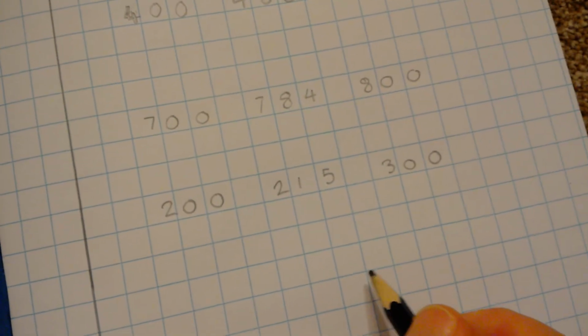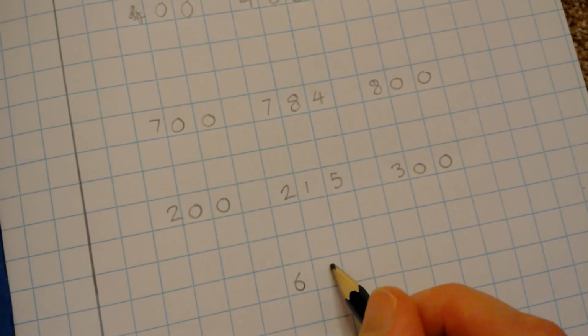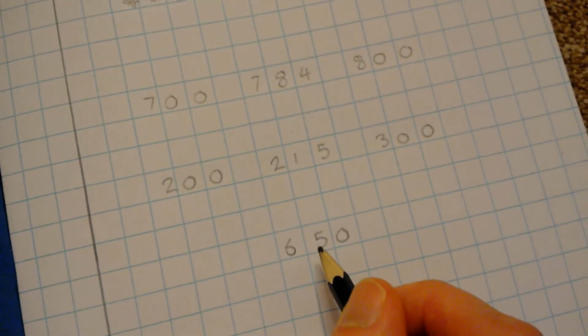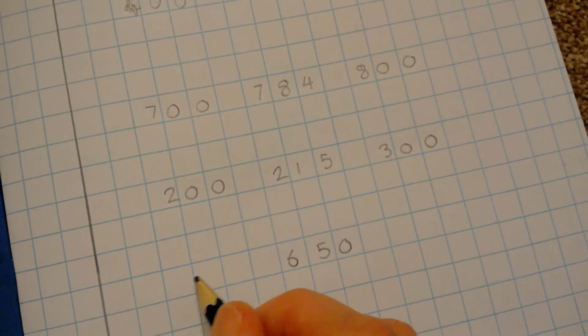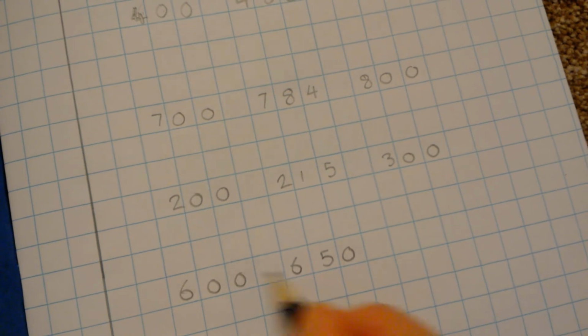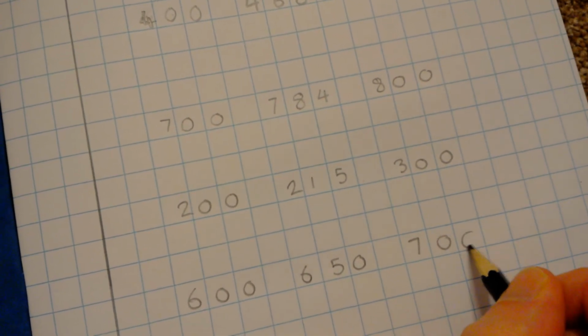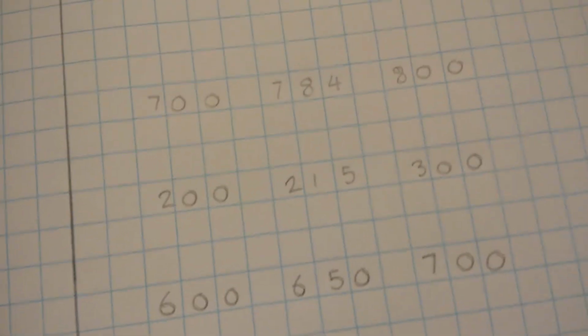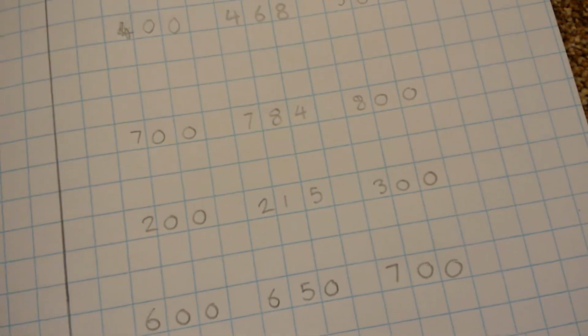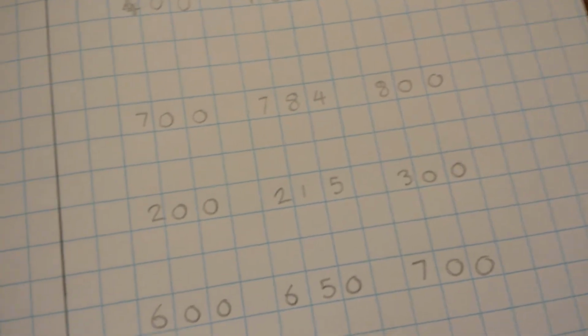Perfect. And last one we'll do just for now is 650. So 650 comes between, I know it's 600 because I've got my 600 there, and 100 more than 600 is 700. So that's your first task with your numbers. You're going to find the multiples of 100 that the number comes between. You put them on both sides.